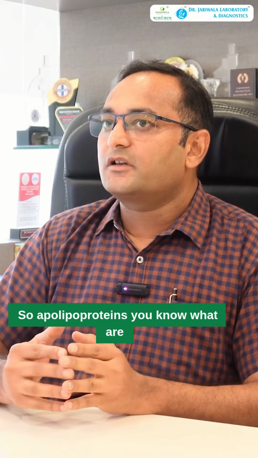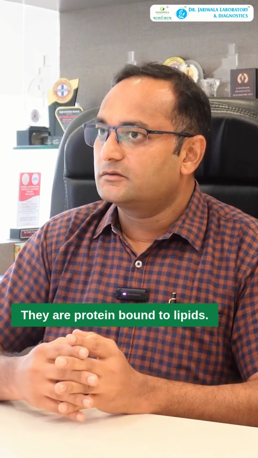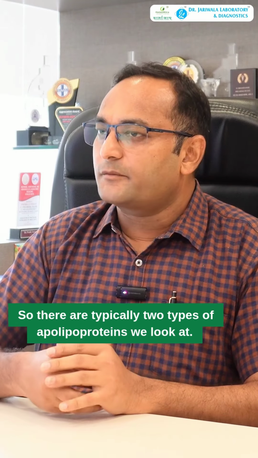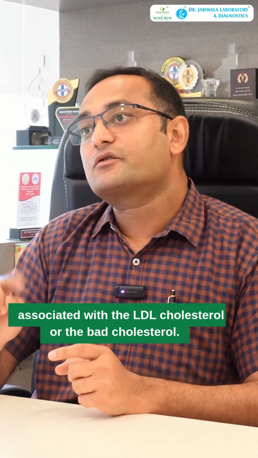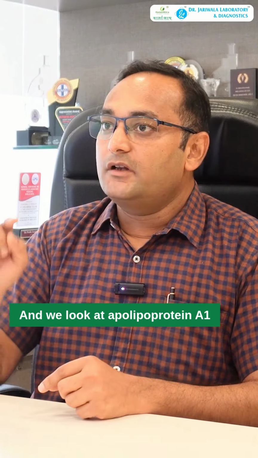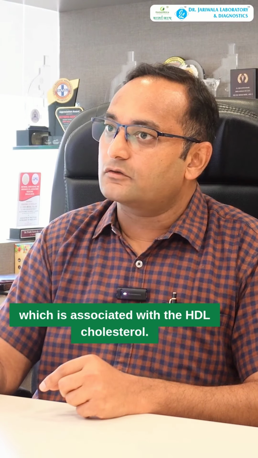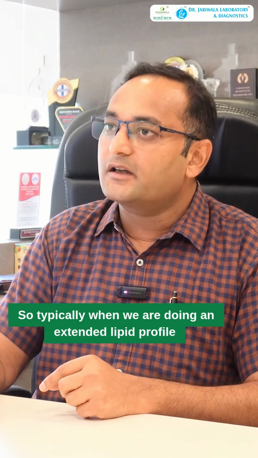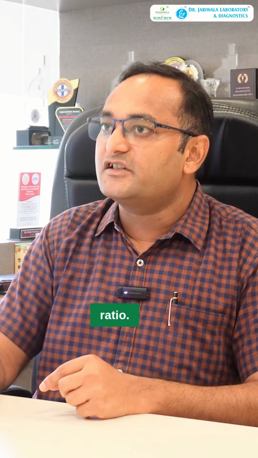So apolipoproteins, what are apolipoproteins? They are proteins bound to lipids. There are typically two types of apolipoproteins we look at. One is apolipoprotein B, which is associated with the LDL cholesterol, or the bad cholesterol. And we look at apolipoprotein A1, which is associated with the HDL cholesterol.